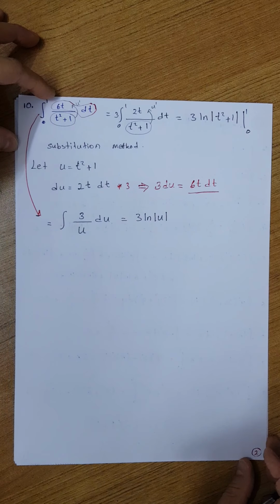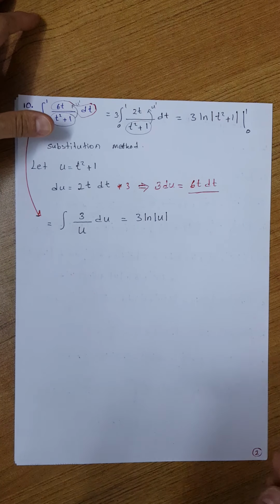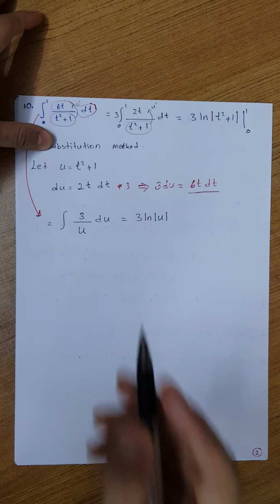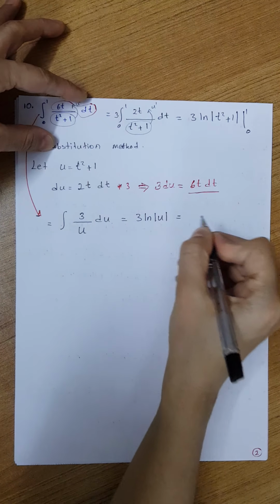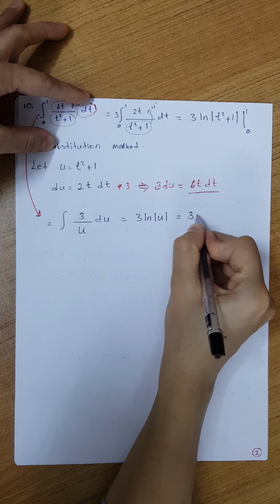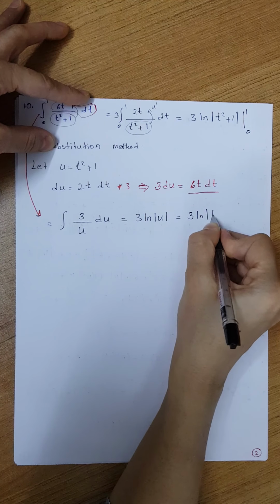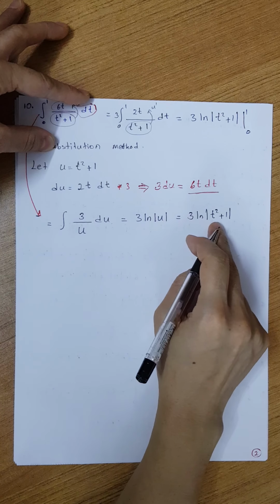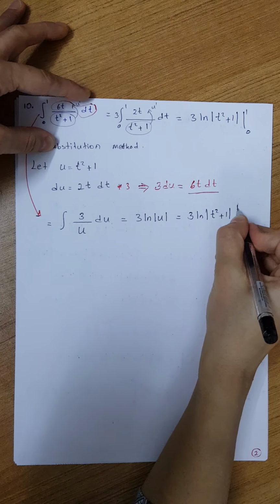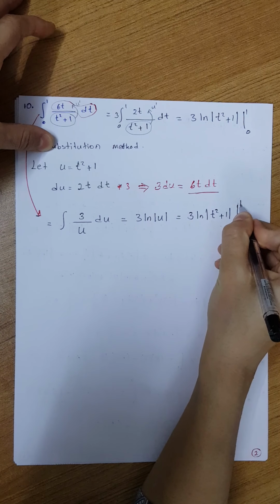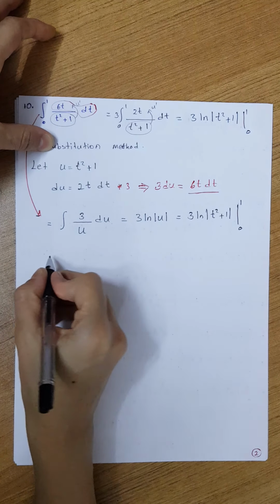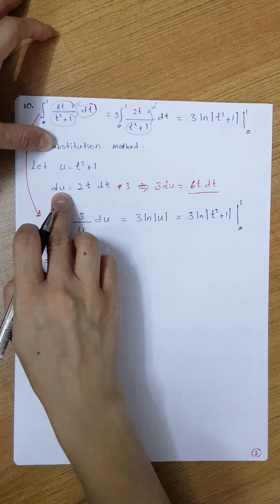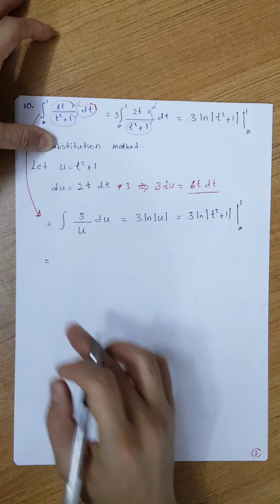Here we have to change the variable of u back to t itself because we have to get a solution considering t in it. So that one is equal to what? That one is equal to 3 ln of absolute value of t squared plus 1. Here, since the variable is back to its normal, we are writing the bound from 0 to 1. Okay, now look, here we get the same result either you're using substitution method or doing the direct steps.